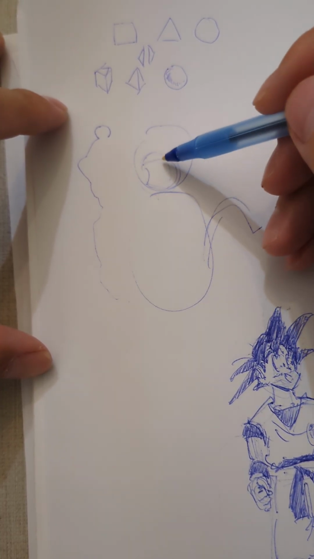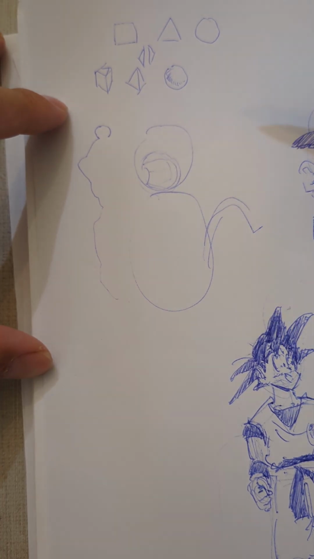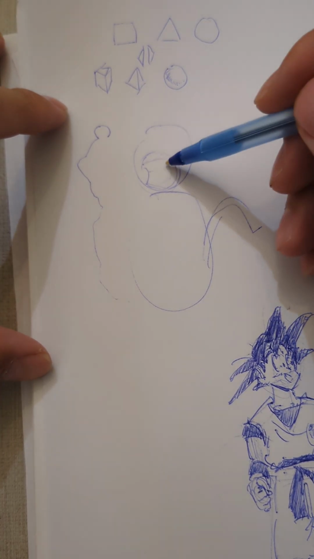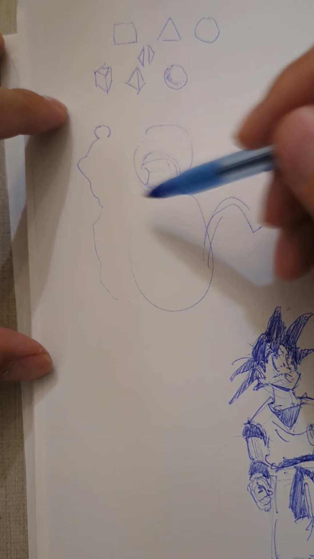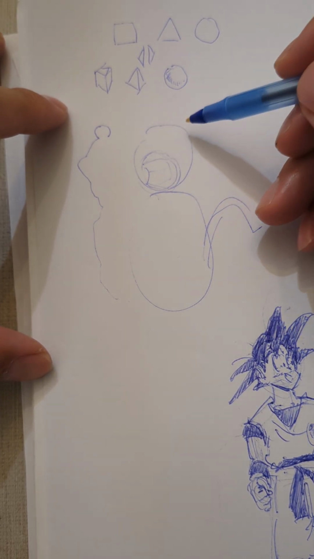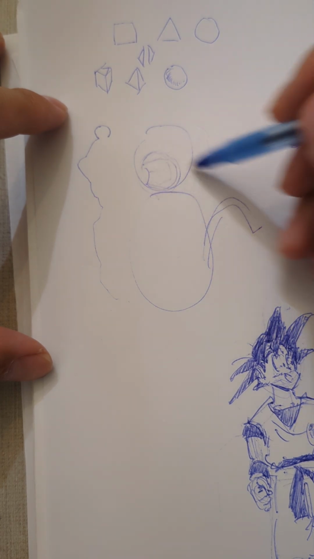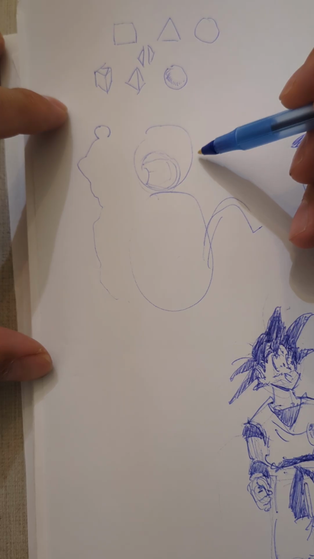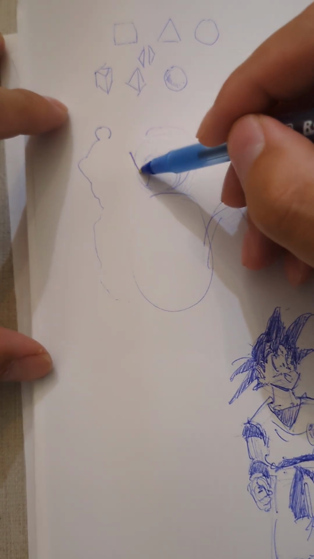You want to cut this part out. It becomes a plane. That's where the eyes are. It becomes a face. Otherwise, it's just a round sphere.